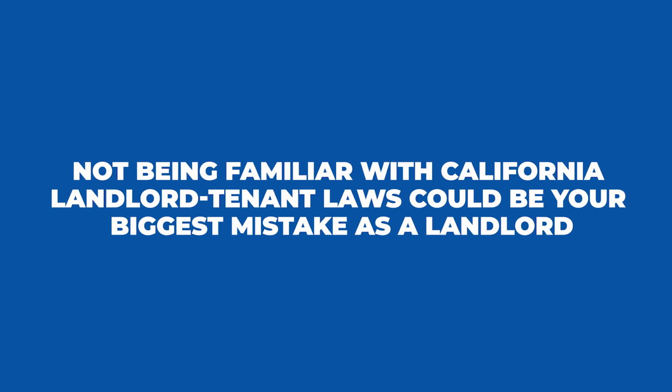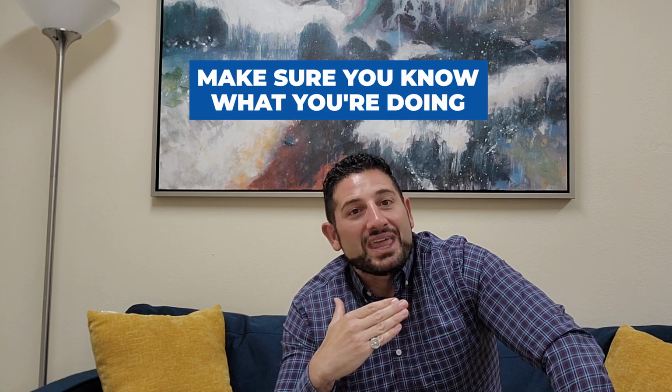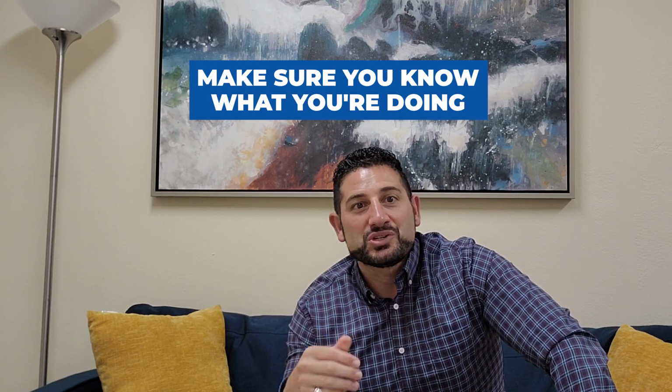So going online and printing off something that you pay a small amount for or even get for free, just because it works in Delaware, just because it works in Texas, doesn't mean it's going to work here in California. California, we have very specific things that need to be included in the lease, very specific ways that the landlords need to act. So I honestly think this is probably higher up on the list, if not number one. I would say not being familiar with the California landlord-tenant laws could be your biggest mistake as a landlord. It could cost you a lot of money. So make sure you are aware of what you're doing. It's worth every penny to partner with attorneys, professionals, things of that sort to make sure you're on the right side of the law.